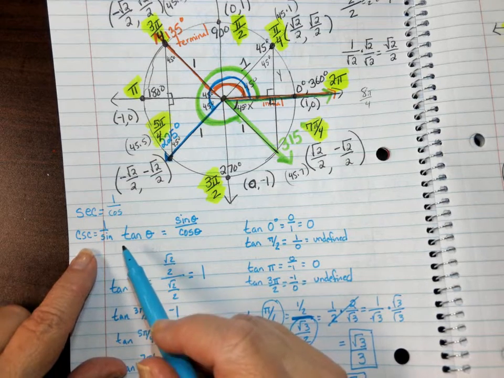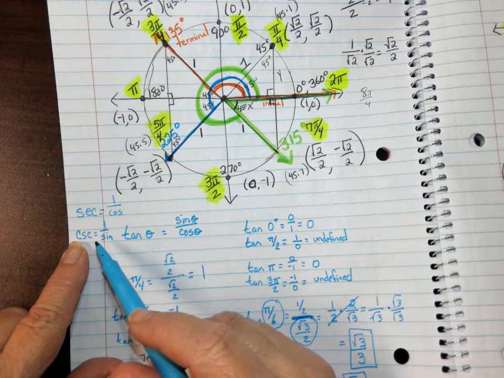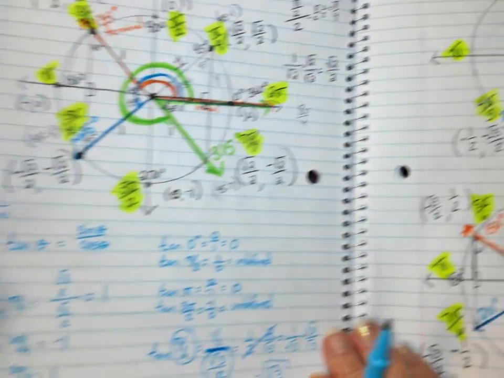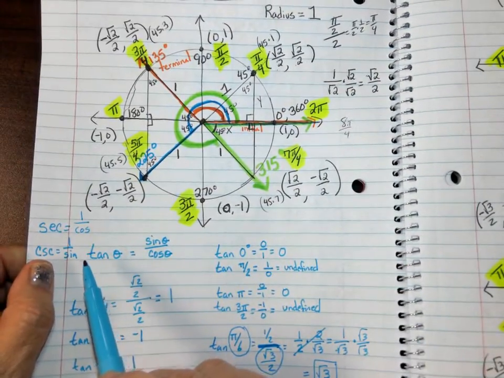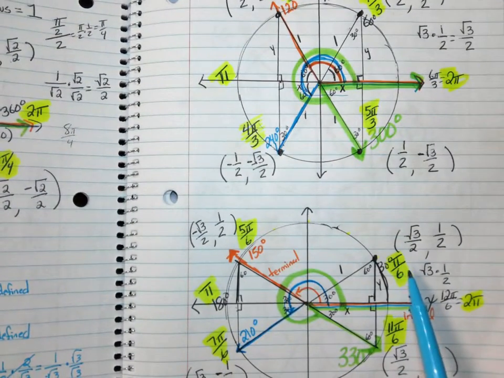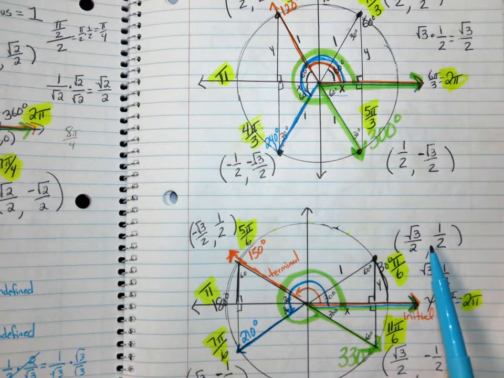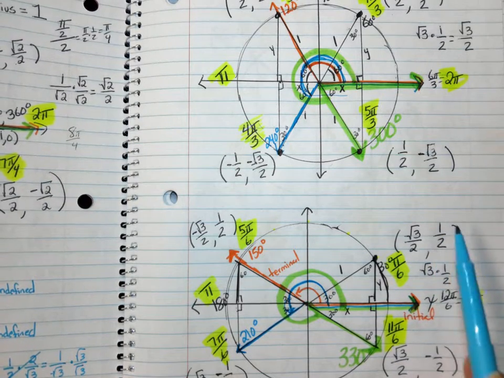So, for example, if I wanted the cosecant of pi over 6, what I think in my head is, what is sine of pi over 6? Well, at pi over 6, sine is 1/2. So then cosecant would be 2 over 1.